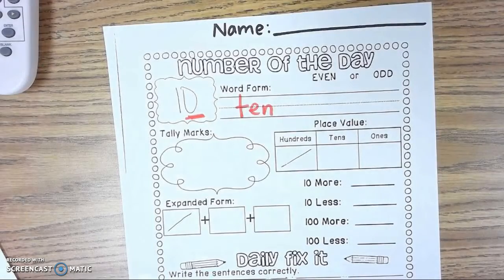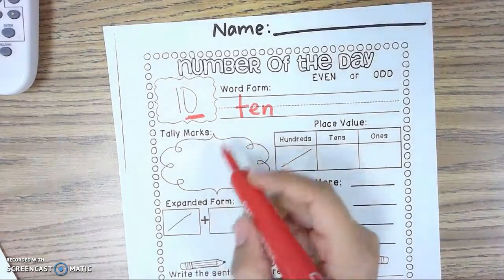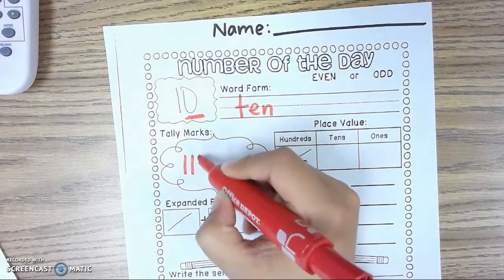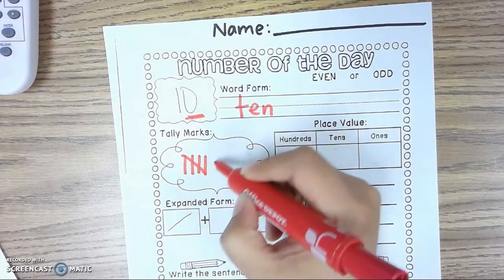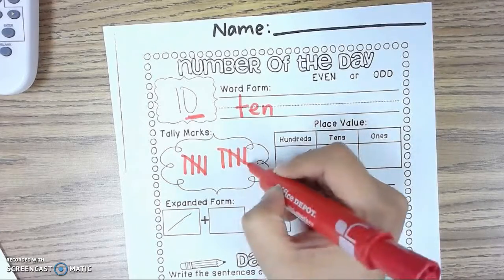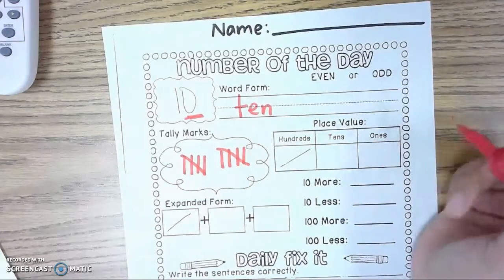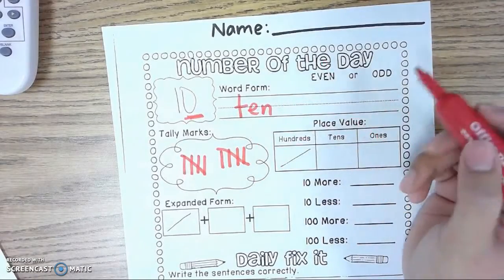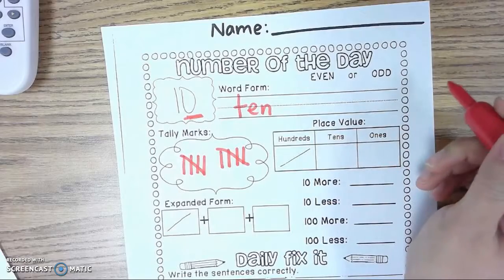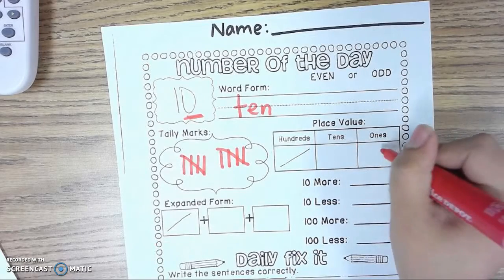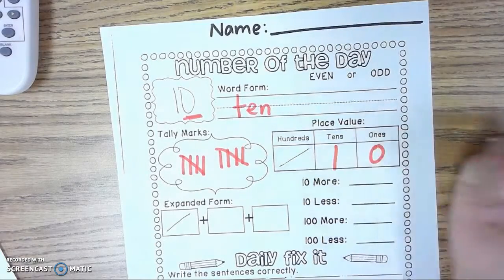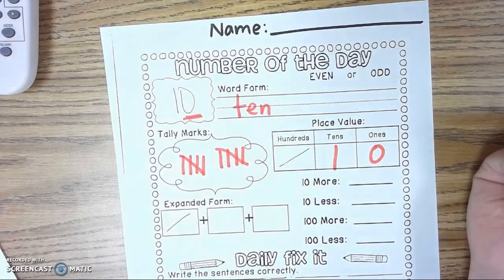Okay? Once you're done, you're going to do tally marks. So let's count. 1, 2, 3, 4, 5, 6, 7, 8, 9, 10. Okay? Now we have to put our 1 and our 0 in the correct box. The 10s and the 1s. Well, we know the 0 is in the 1s and the 1 is in the 10s place. Our number is still 10.